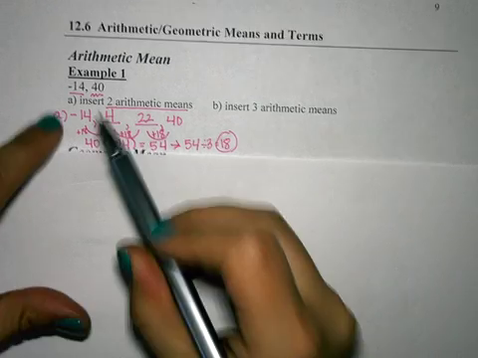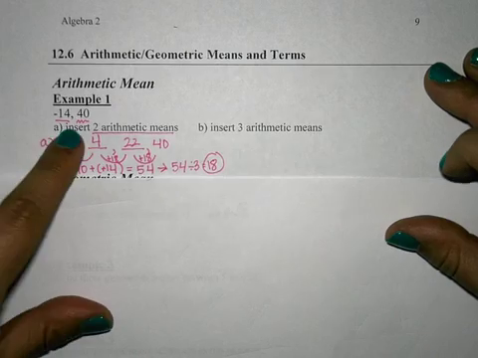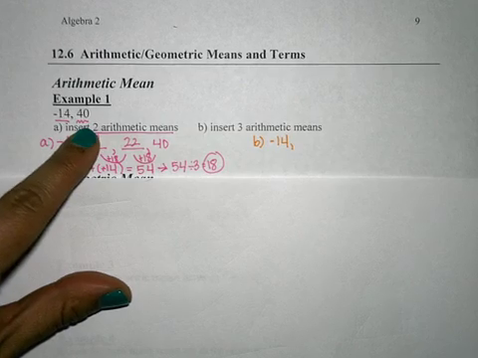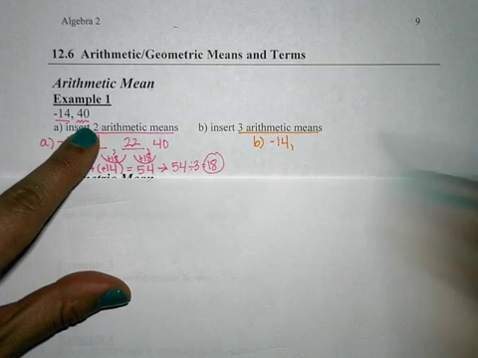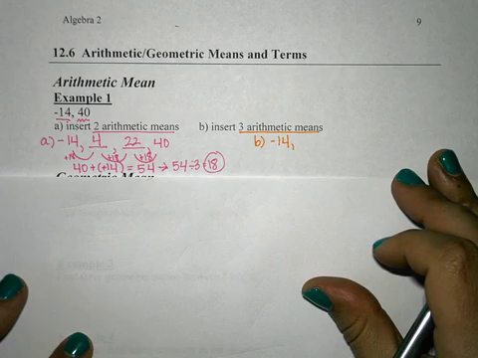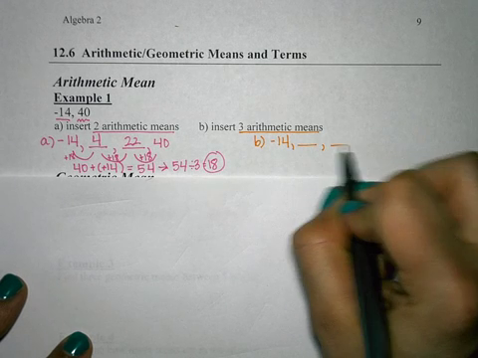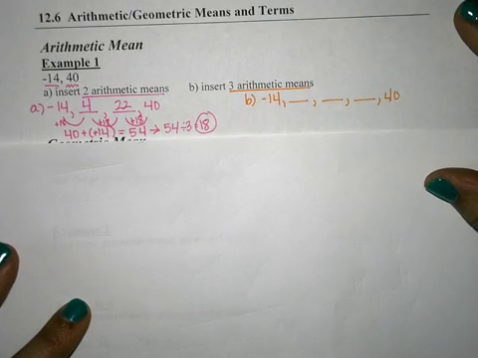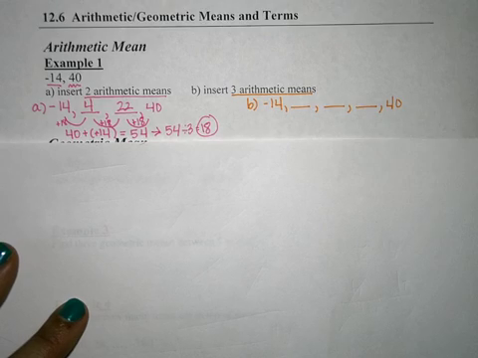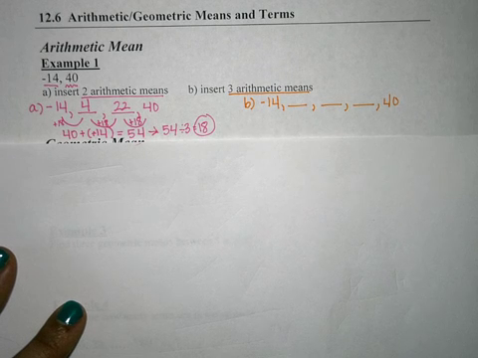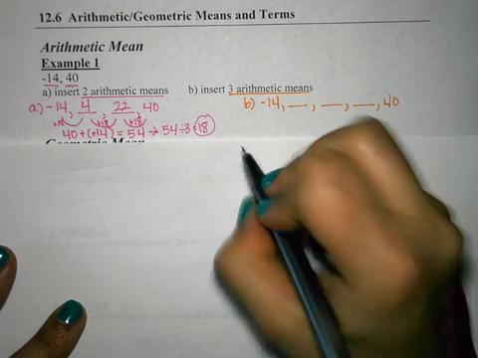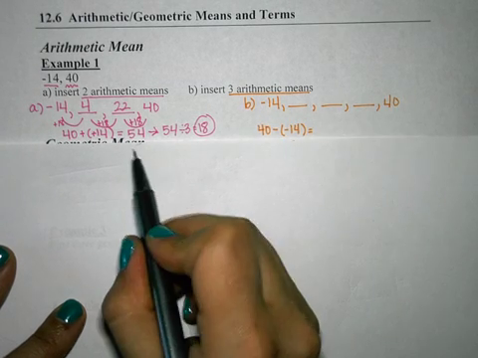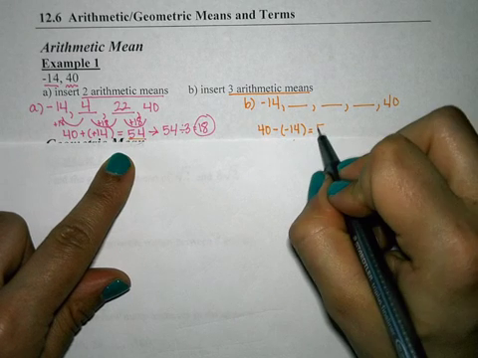So let's try it again. Using the same two numbers, the starting number, negative 14, and the ending number, positive 40. This time I want to insert three arithmetic means, so three terms in between the two. So we're going to put in three blanks. Now the process here is the same. I first need to find out how many numbers are in between 40 and negative 14. So that's going to be 40 minus negative 14, which we already did in the previous one, and it comes out to 54.